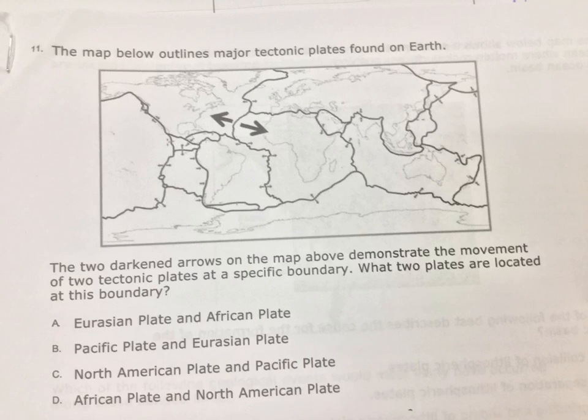A, Eurasian plate and African plate. B, Pacific plate and Eurasian plate. C, North American plate and Pacific plate. Or D, African plate and North American plate?